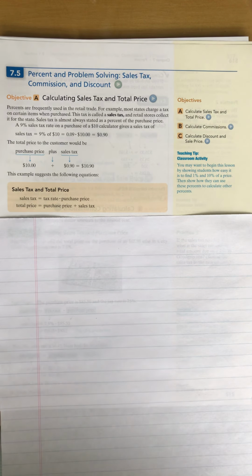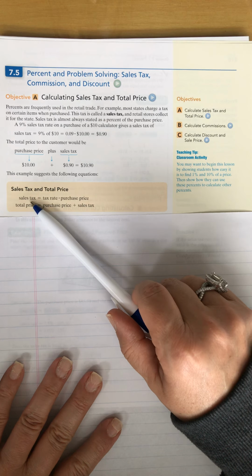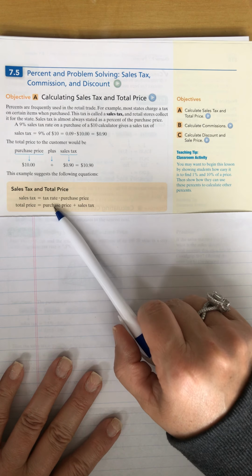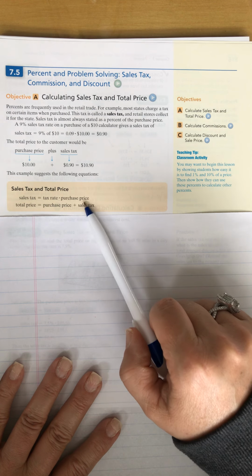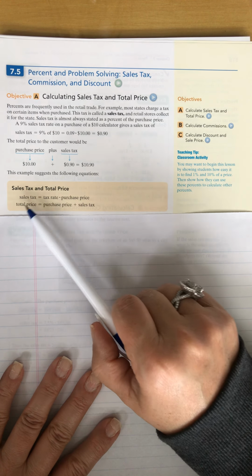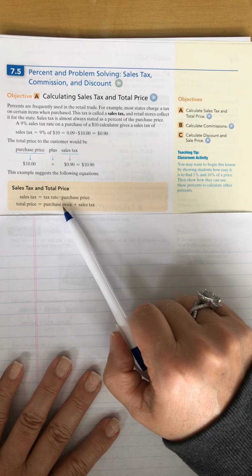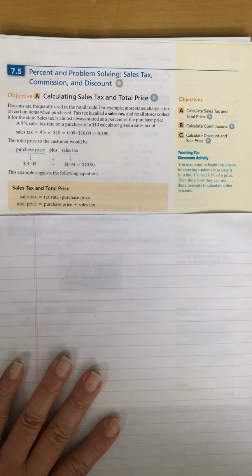So you pay sales tax on items that you purchase, and it's at a rate, it's a percent. To figure out how much sales tax you are paying, it's a portion of your total price. You take the rate, turn it into a decimal, and you multiply it by the purchase price. Now, if you want to know the total price, you add that sales tax to the purchase price, and that's your total price.